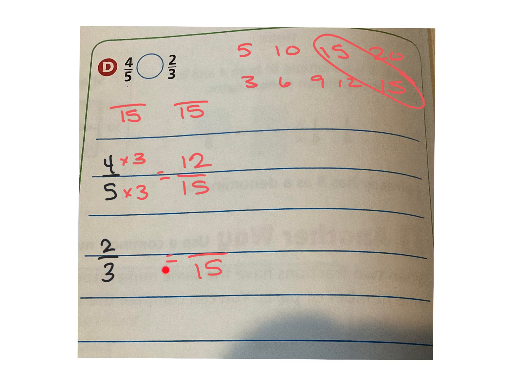Down here, 3 times what number gives me 15? Again, you might know that in your head. If not, here's your 3s already listed out. May as well use them. 1, 2, 3, 4, 5 got me to 15. So times 5. Do the same to your numerator. That's 10. Now I can compare them. This one was 12/15 and this one was 10/15. And now that they're cut the same way, I can see 12 is more than 10. 12 out of the 15 is more than 10 out of the 15.